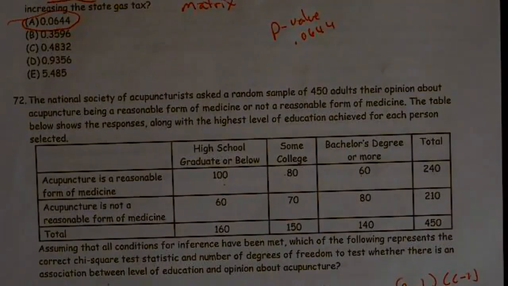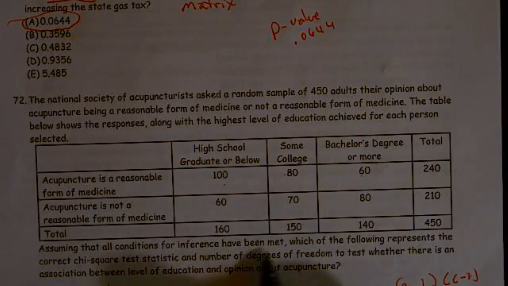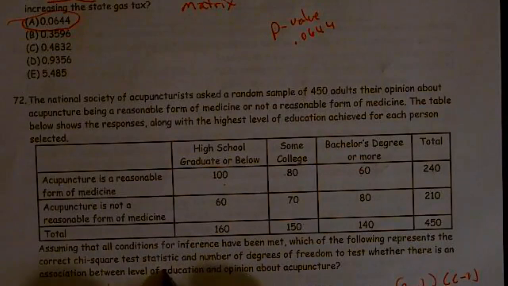All right. Okay, 72. The National Society of Acupuncture asked a random sample of 450 adults their opinion about acupuncture being a reasonable form of medicine or not. The table below shows the responses. Assuming that all conditions for inference have been met, which of the following represents the correct chi-square test statistic?